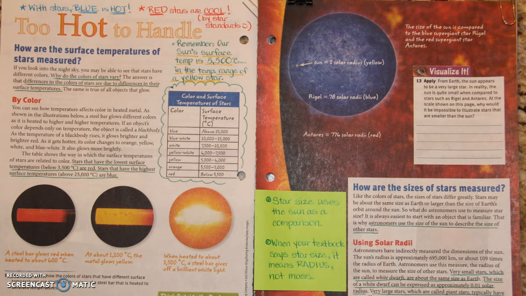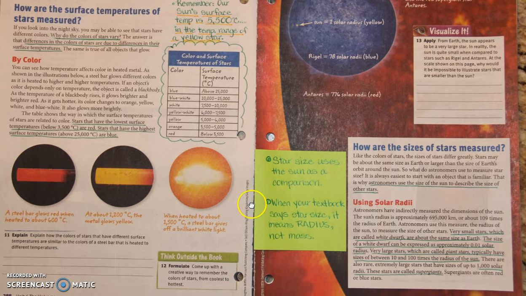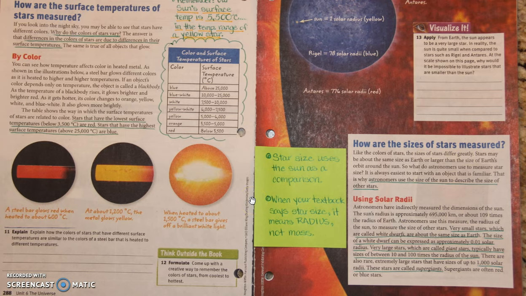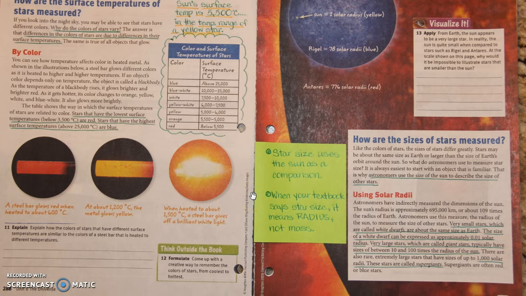All right. On page 289, here we go. How are the sizes of stars measured? Down at the bottom sentence of that paragraph, astronomers use the size of the sun to describe the size of other stars.